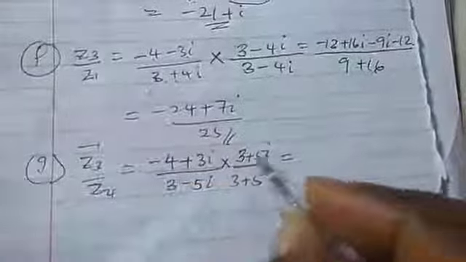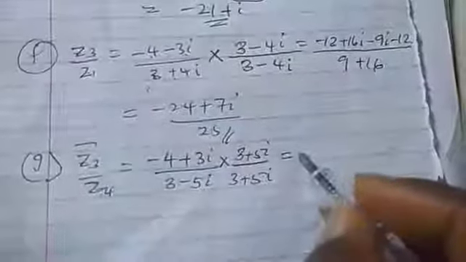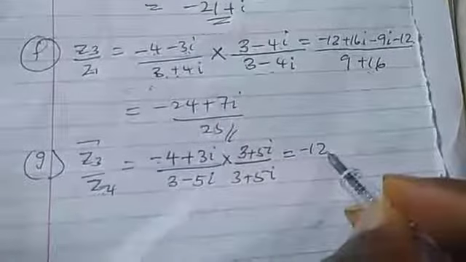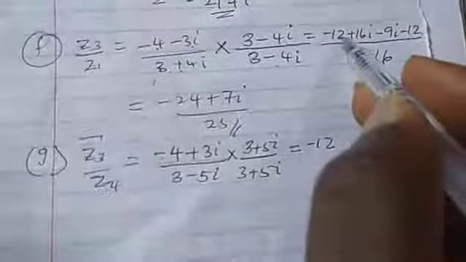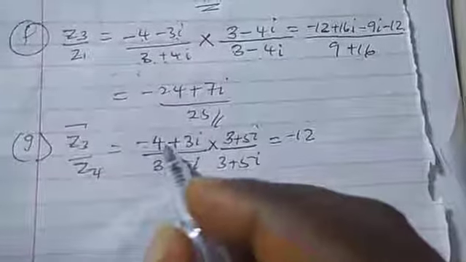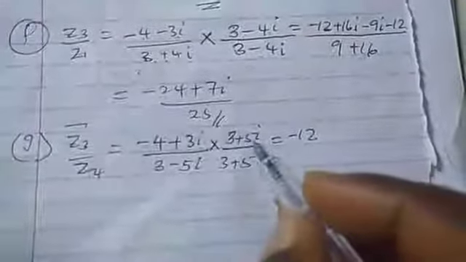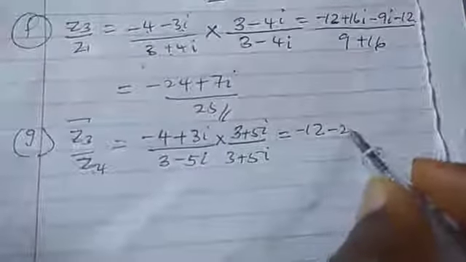Now, we need to expand. Minus 4 times minus 3, that is minus 12. This is 12. Minus 4 times 5i, that is minus 20i.